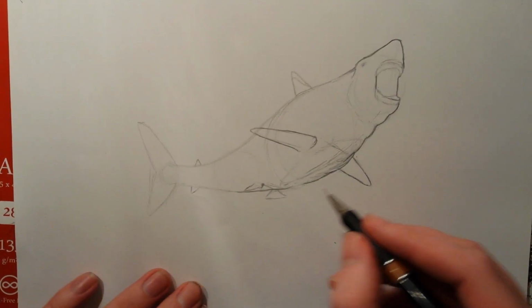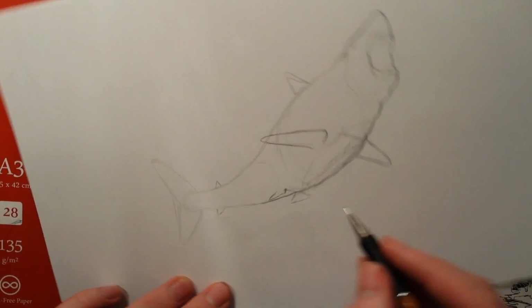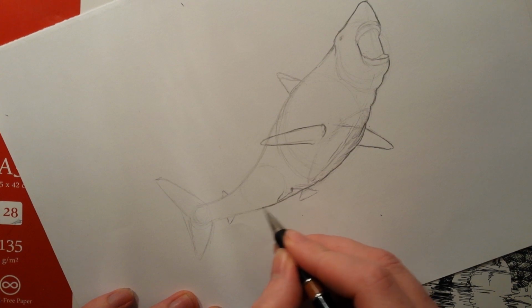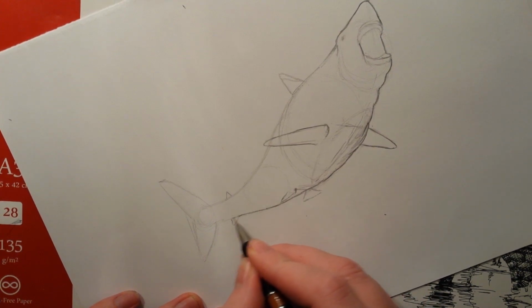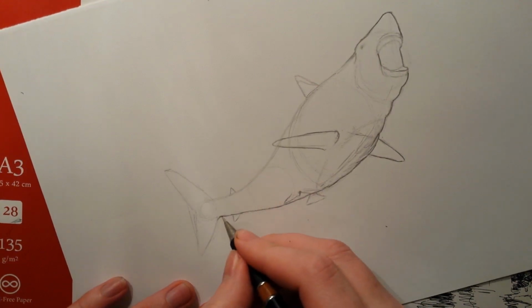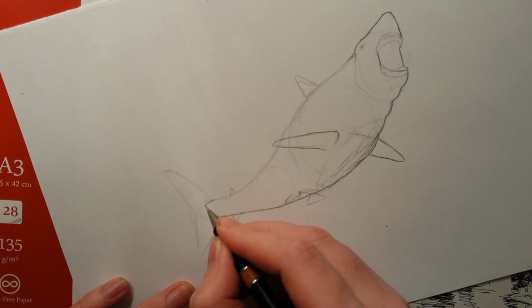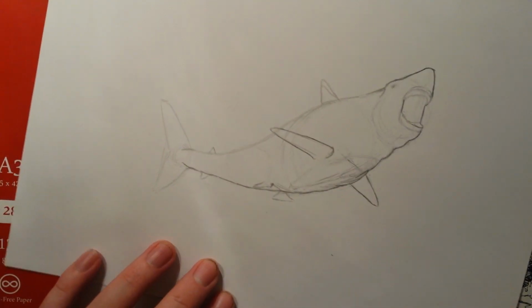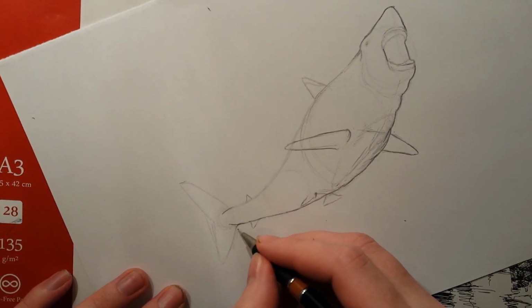Alright, so now we can actually darken it in. And at the tail section, I don't want there to be too many curves. By the way, you could do something like that, which will make it look more three-dimensional later on.